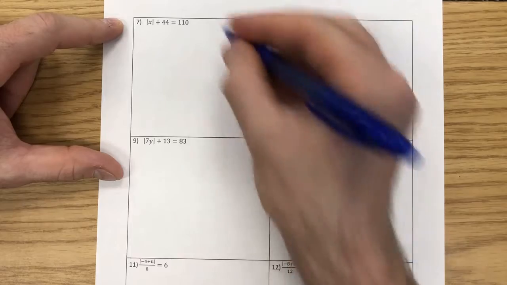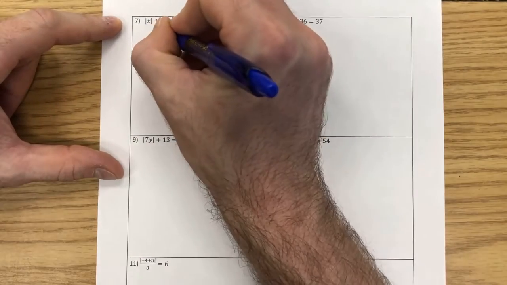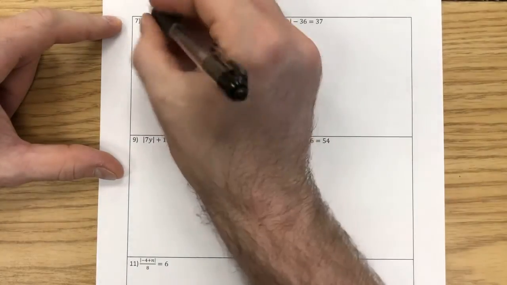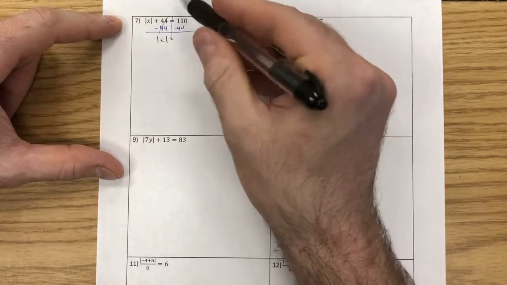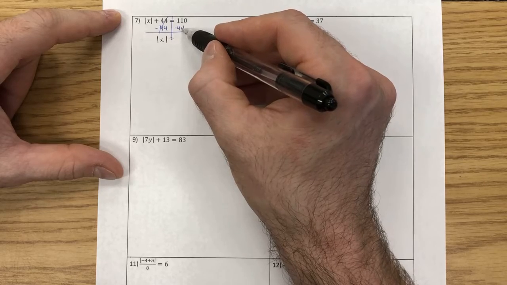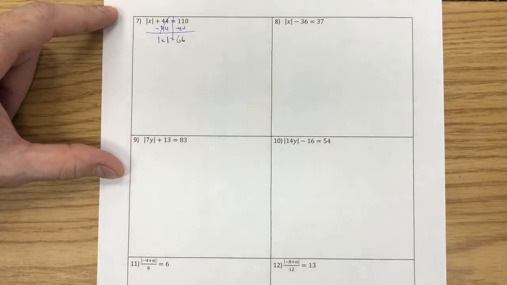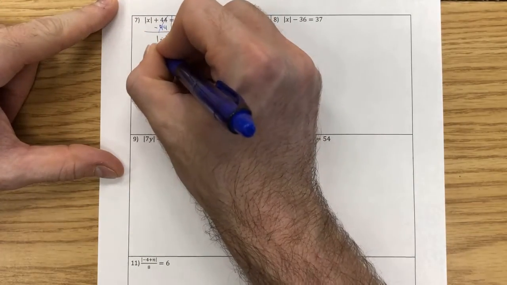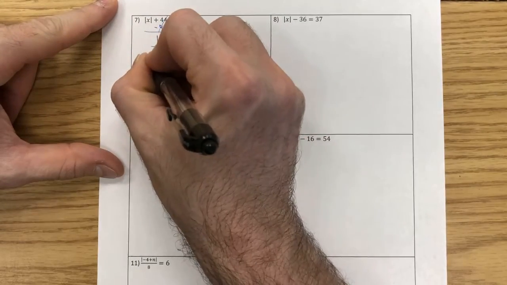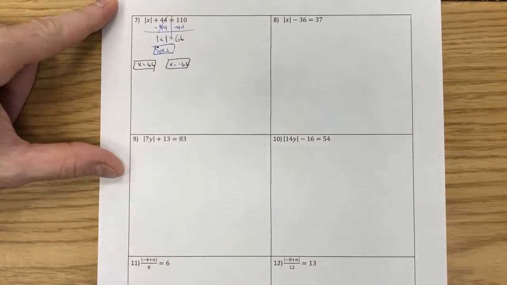So what you should have first noticed is that your absolute value brackets are not isolated. So I need to get rid of this 44 before I can split it, which is going to cancel that one out. And I'm left with the absolute value of x is equal to, let's see, 110 minus 40 is going to net me 70. 70 minus 4 is going to net me 66. And now that that's fully isolated, I'm going to split. And that's going to net me x equals 66 and x equals negative 66, which conveniently enough are already solved.